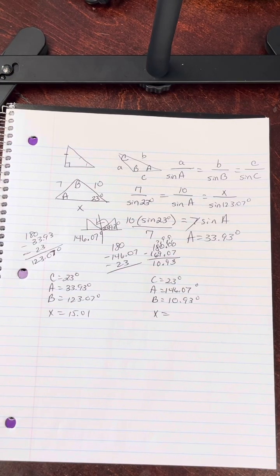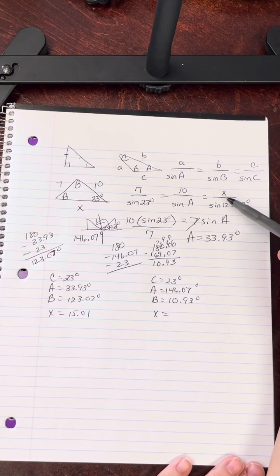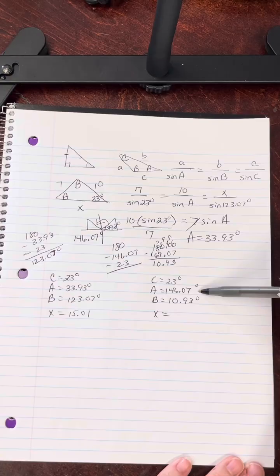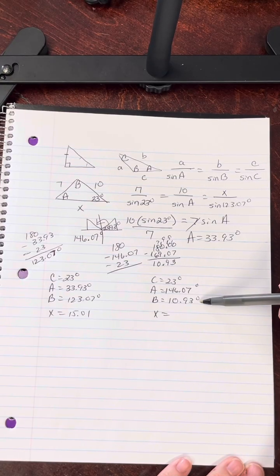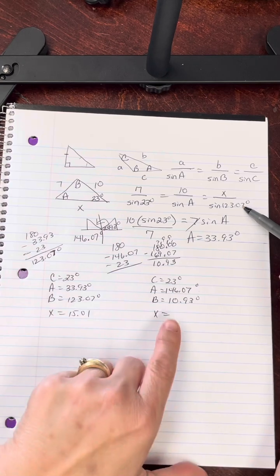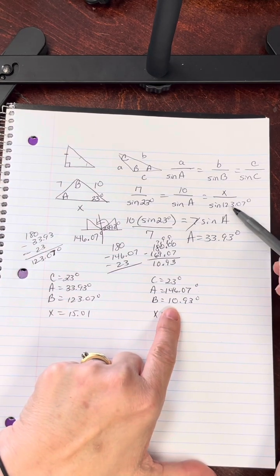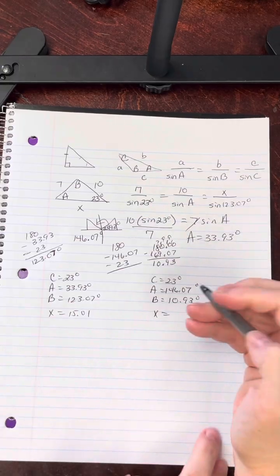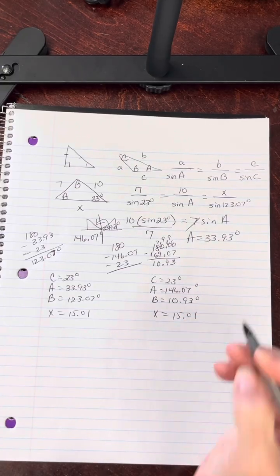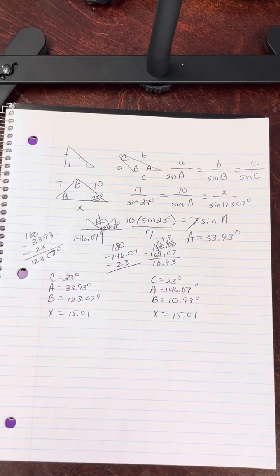So it's saying that you should get the same answer when you do x over sine of 10.93, because I'm using the b. If you do sine of 10.93 times 7 divided by sine of 23, you should be getting that same 15.01, because the length of the side should not be shifting in order for it to be a triangle.